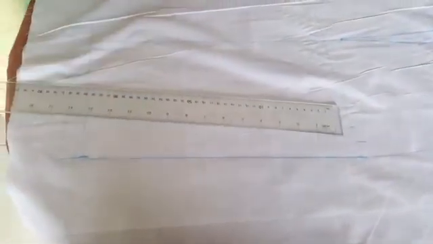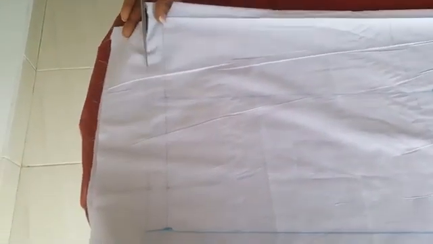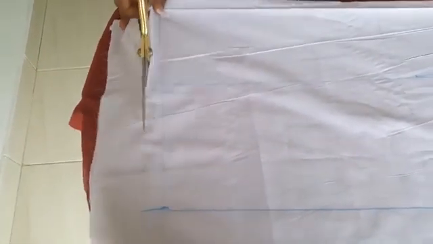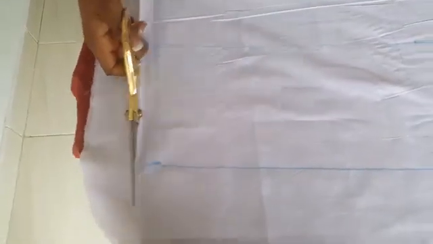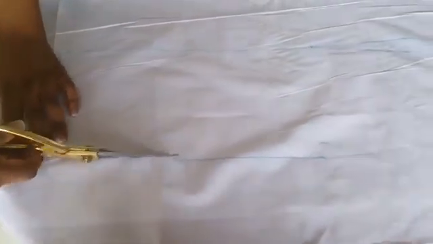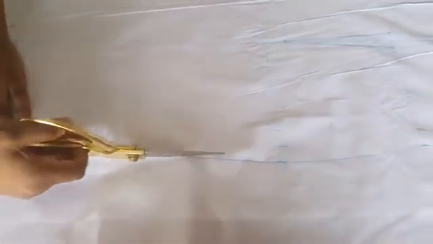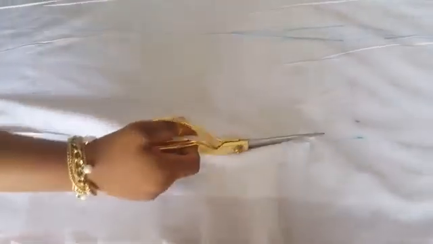And now we can cut. Make sure you don't have sharp edges.